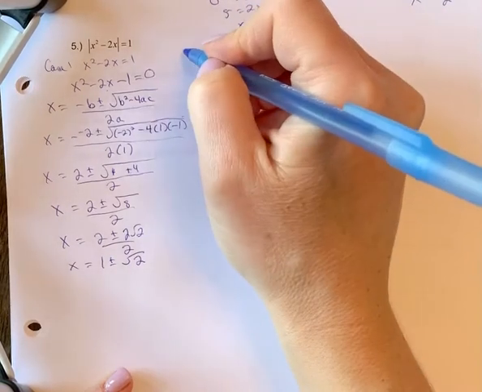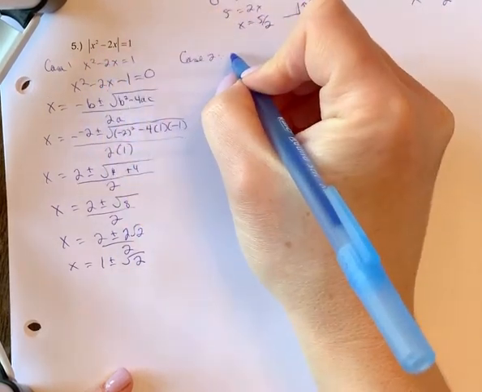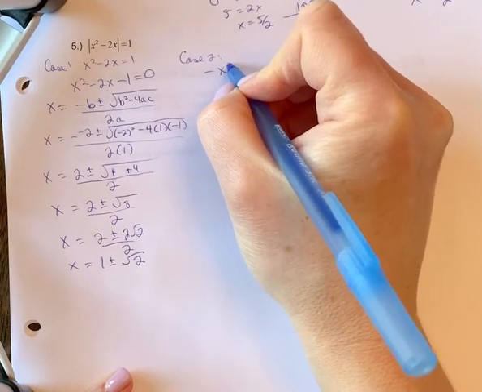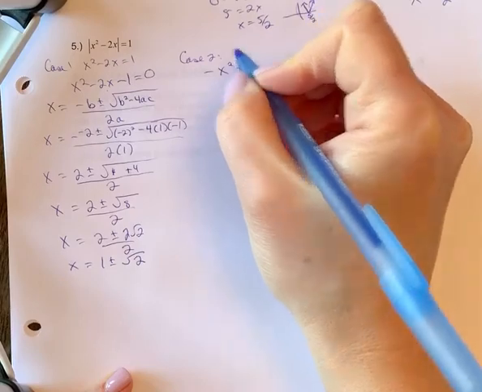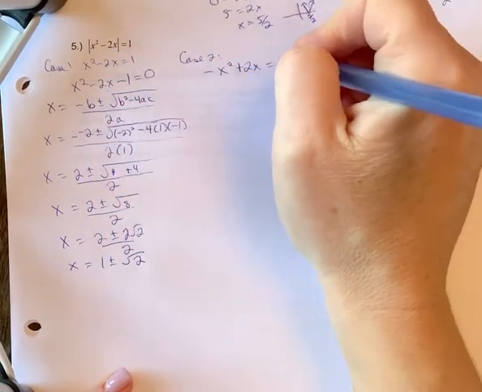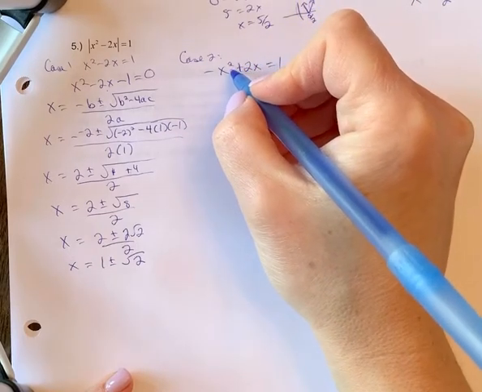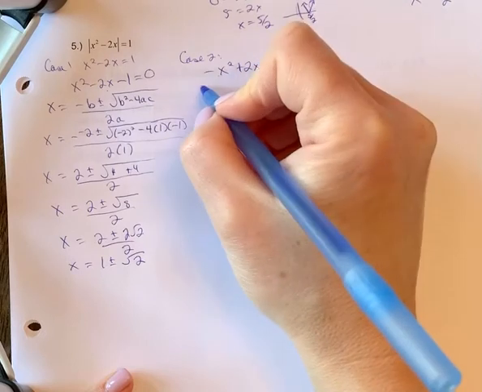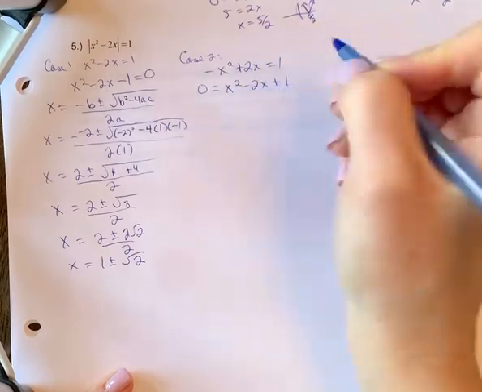Let's solve for case 2. You're going to bring the negative sign through the brackets now. So you're going to get negative x squared minus 2x, plus 2x now. So you're going to get negative x squared plus 2x equals 1. So let's solve for this one. I'm going to move things this way, so I have positive x. So I have 0 equals x squared minus 2x plus 1.